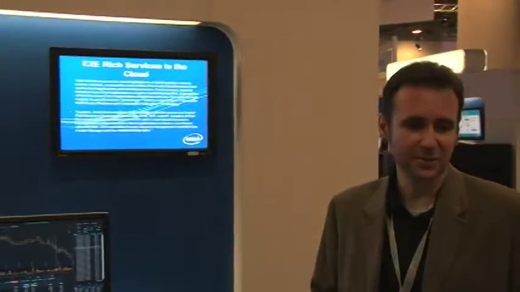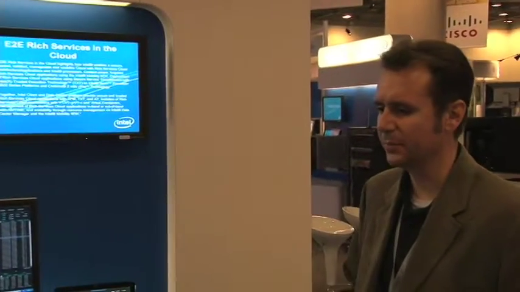I'm Charlton Barreto. We've worked on a couple of POCs here to illustrate end-to-end rich services in the cloud. This is the ability to provide rich internet applications that are using cloud services, utilizing virtual containers and Intel technology to provide a secure, isolated, and manageable environment.